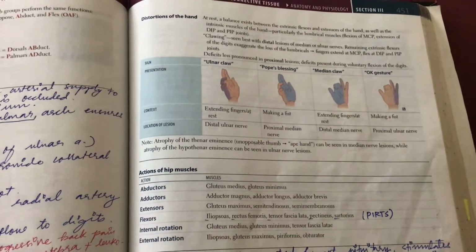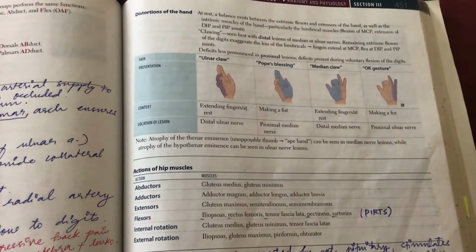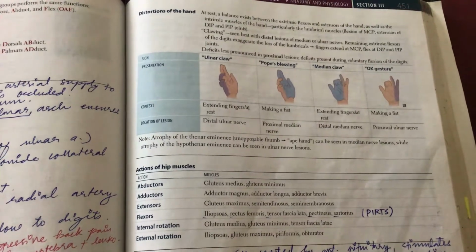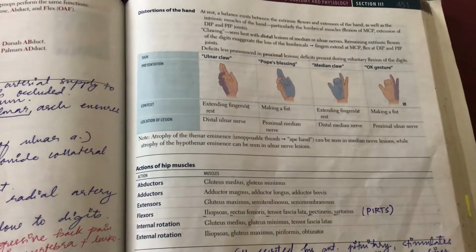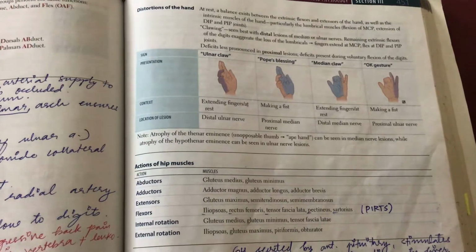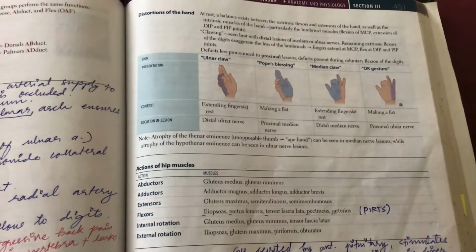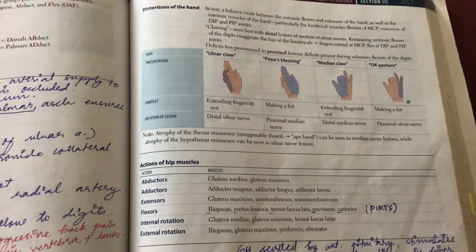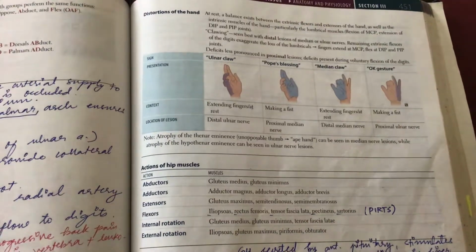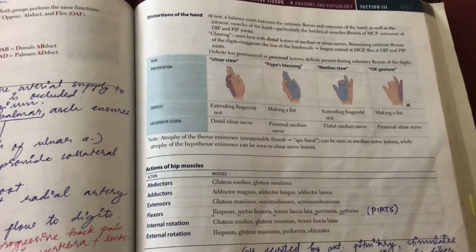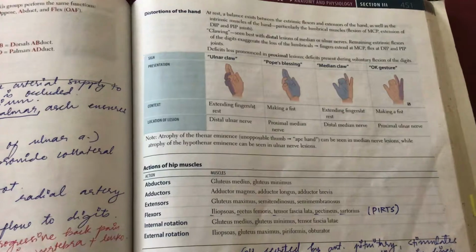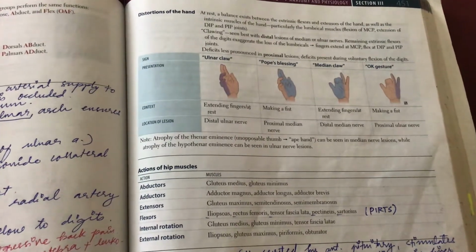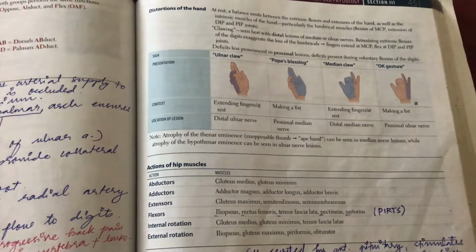Now, because these are distal injuries, they will be present even at rest. In distal injuries you have a more pronounced clawing, so even at rest, or even when you're extending the fingers, which is also at rest, because the lumbricals extend at the MCP during rest.